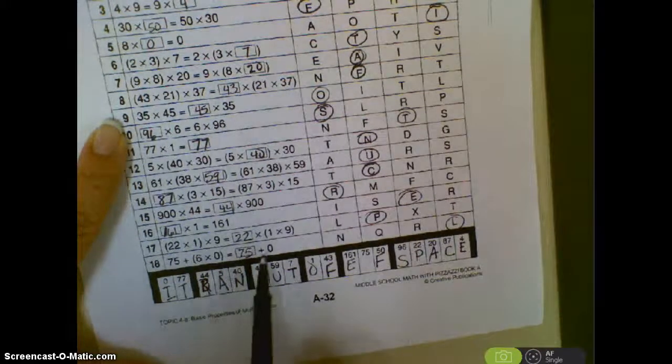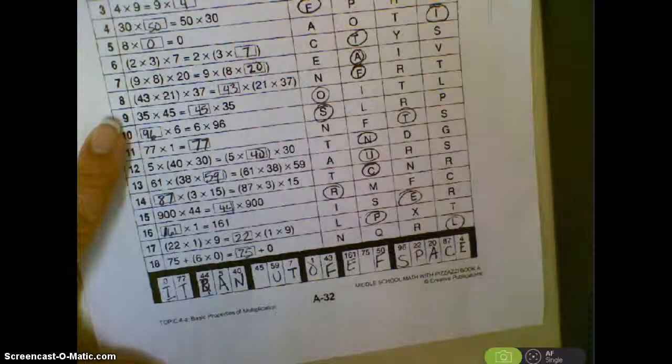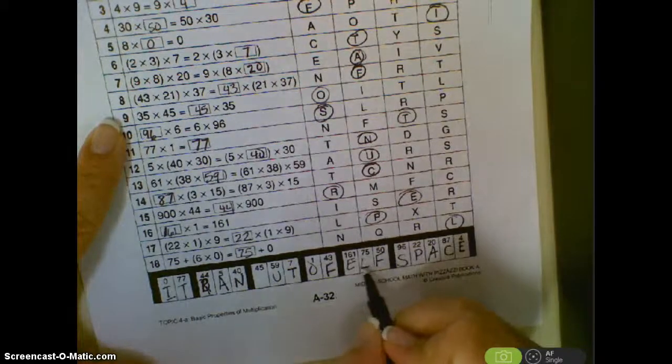It's not the multiplication part, this is the addition part. So 75 plus 0 is going to equal 75, just like if it was times 0, it would have been 0 as well. But since it's plus 0, we're going to keep the same number, so that makes it the 0 property. We'll put an L in here.